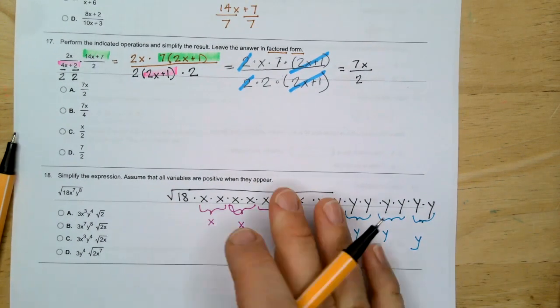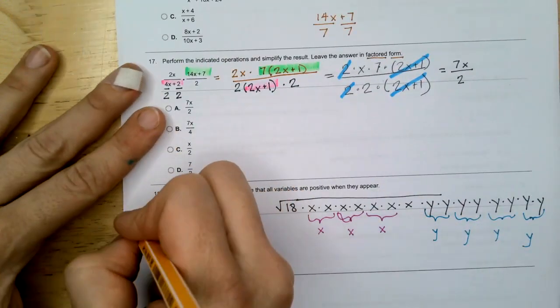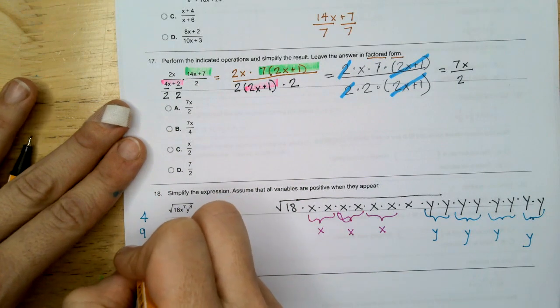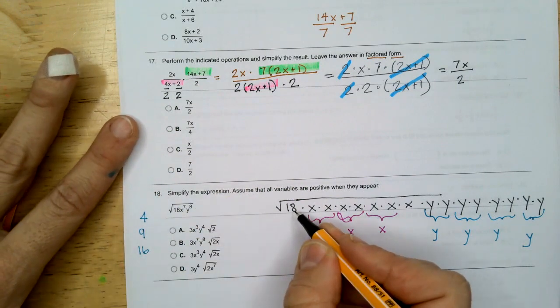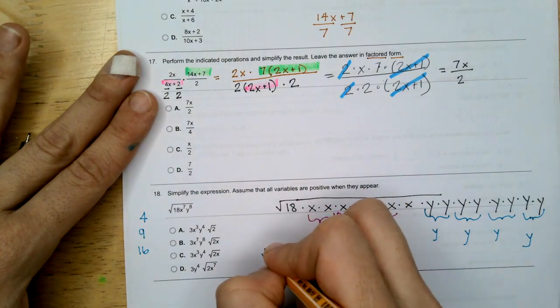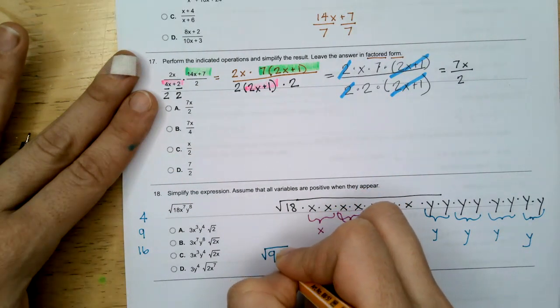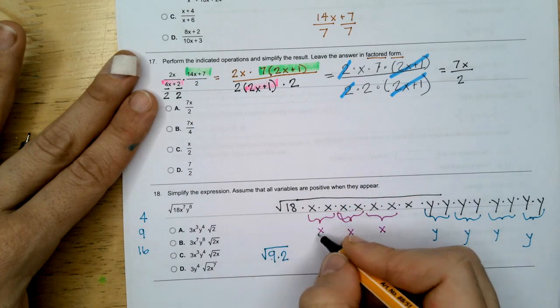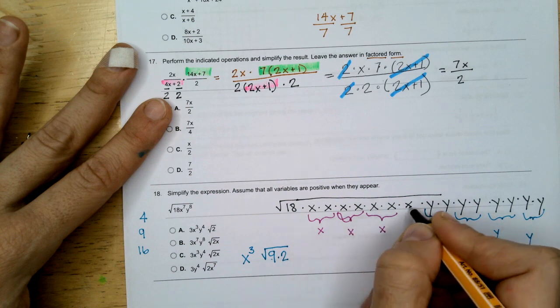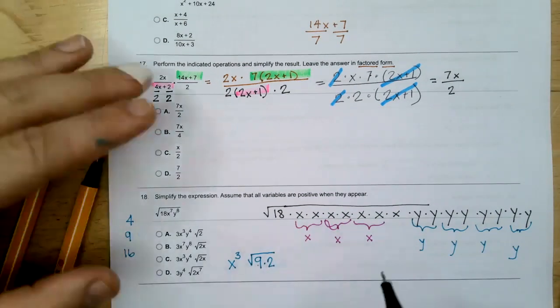And then 18, I want to think about perfect squares. I have 4, and I have 9, and I have 16. Which one can I divide 18 by? I can divide 18 by 9, so it's now the square root of 9 times 2, because 9 times 2 is 18. I have 3 x's I've pulled out, and there's 1 still under there.